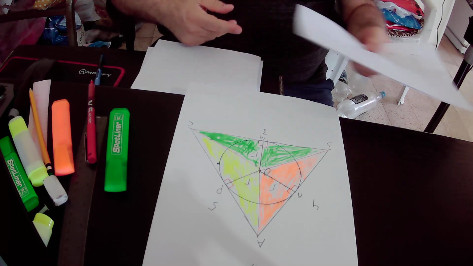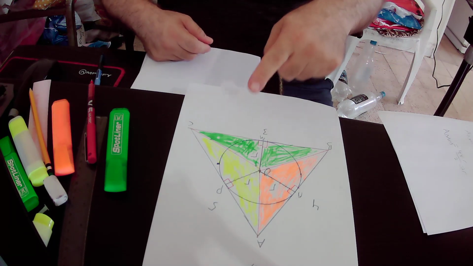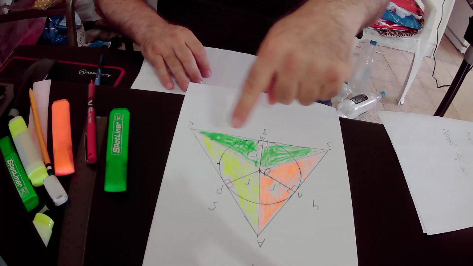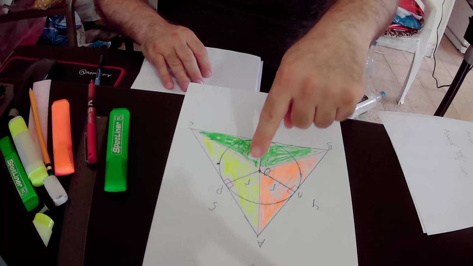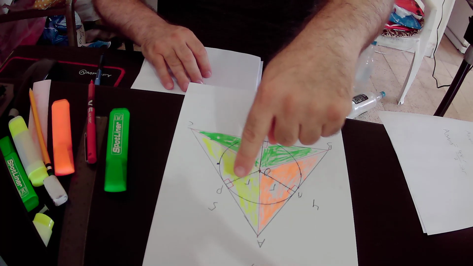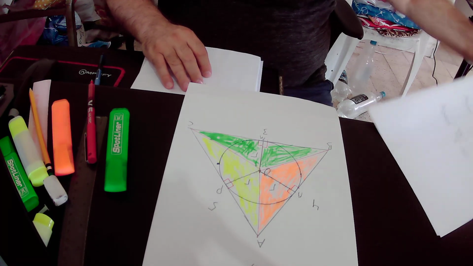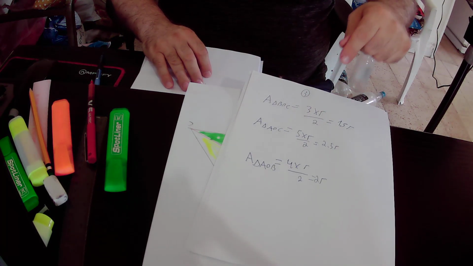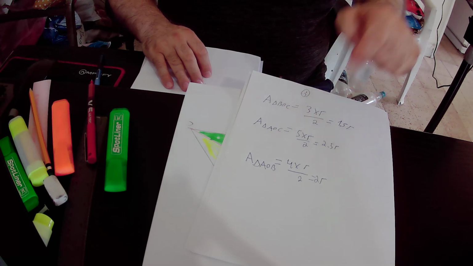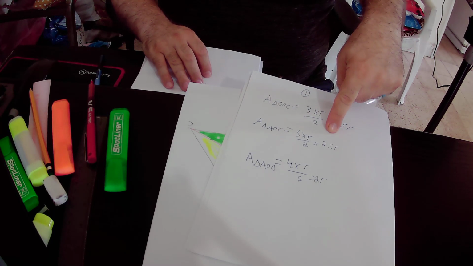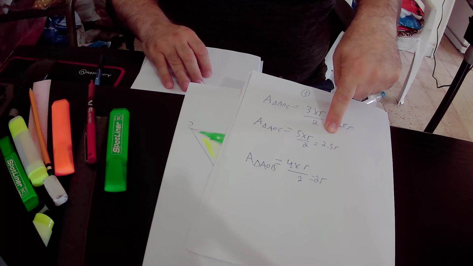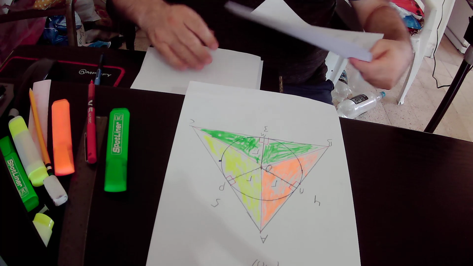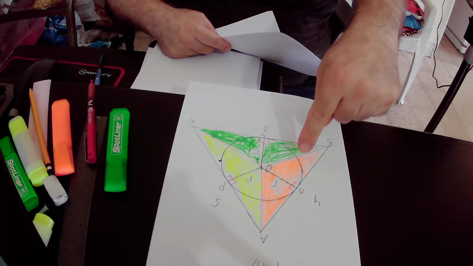And in the same way, we can calculate the area of the yellow triangle. It is actually the base of the triangle, that is 5, times the height. The height of the triangle is the radius, because the radius creates 90 degrees with the base. So in total, the area of the yellow triangle equals 5 times r divided by 2. That is the base times the height divided by 2. Or the area of the yellow triangle equals 2.5 times the radius.